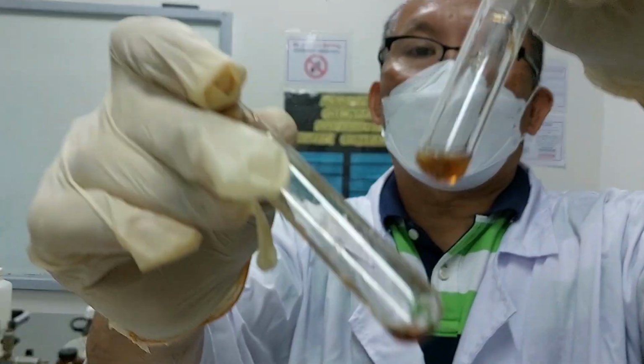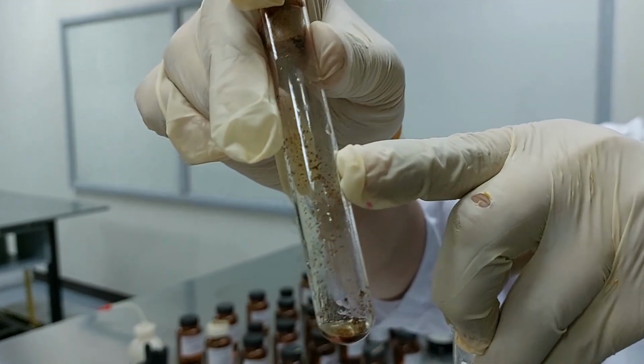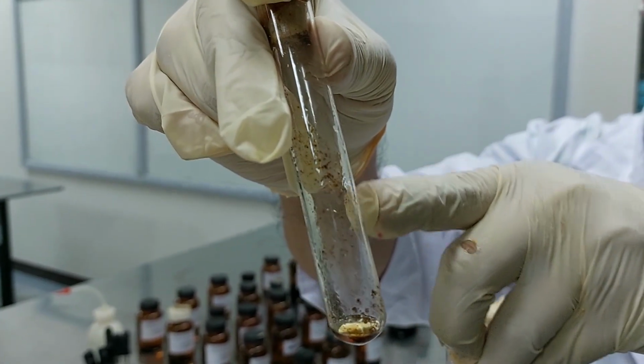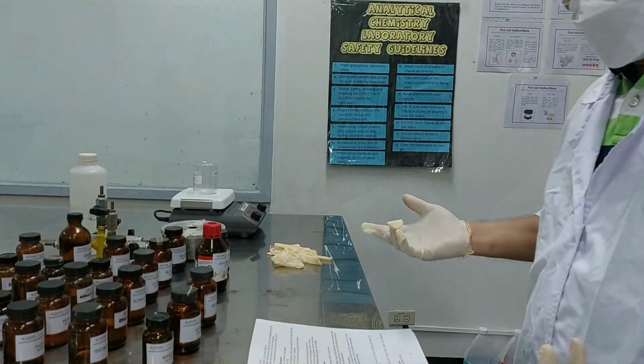See that? No? So you see that precipitate? You see that brown precipitate? That is MnO2. Okay?